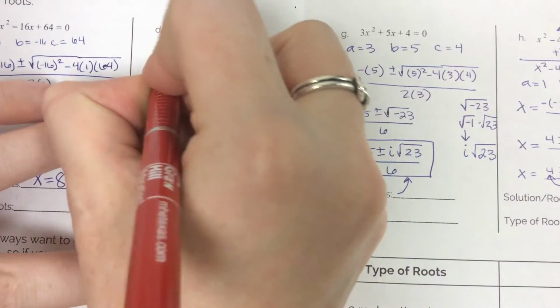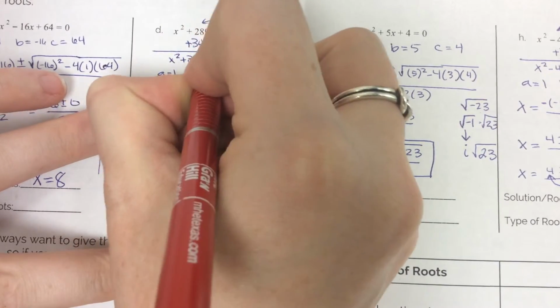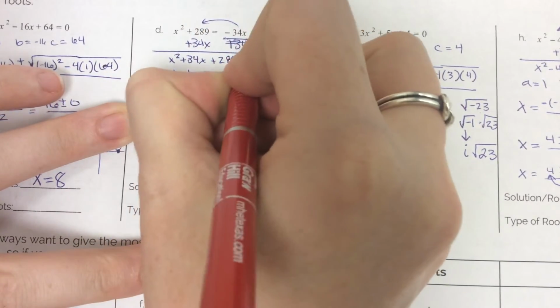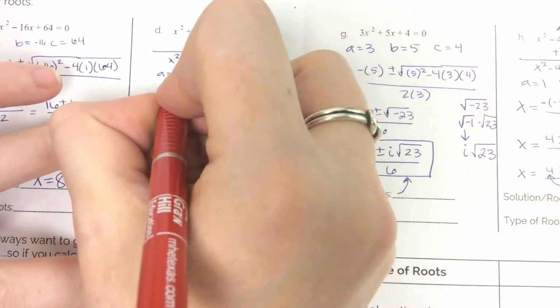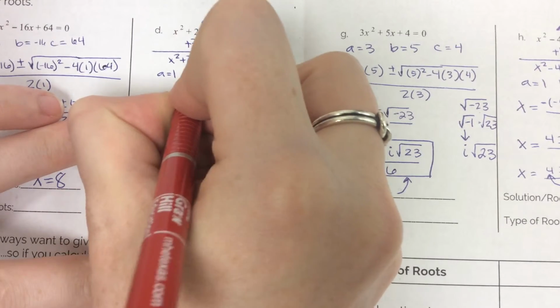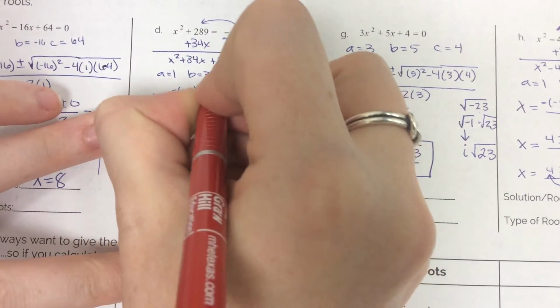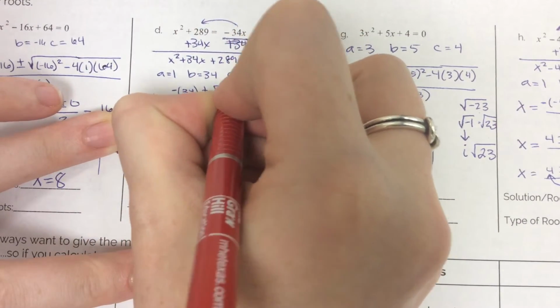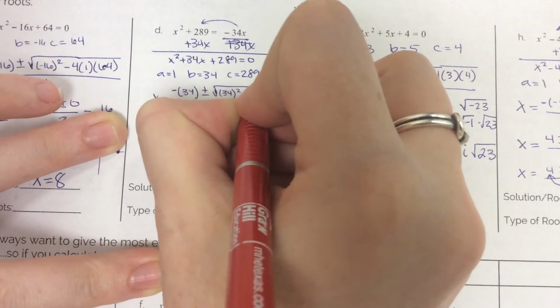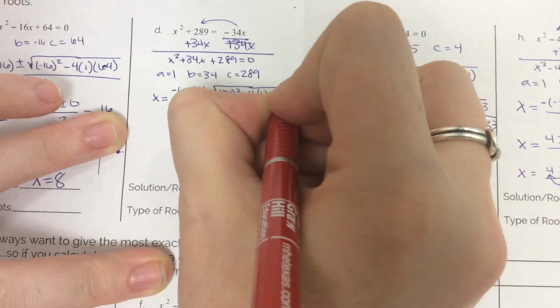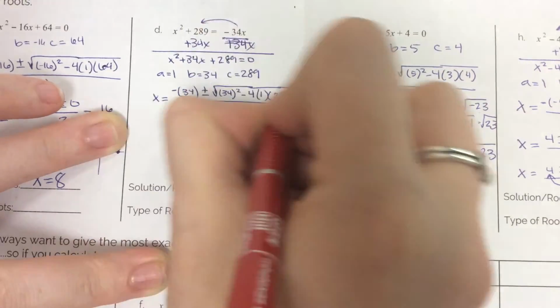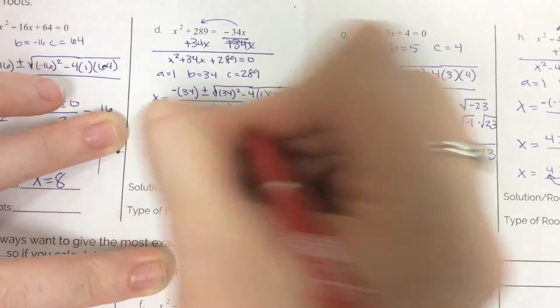You know that a is equal to 1, b is equal to 34, c is equal to 289. We got x equals negative b, so a negative 34, plus or minus the square root of 34 squared, minus 4 times a, which is 1, times c, which is 289, all over 2 times a, which is 1.